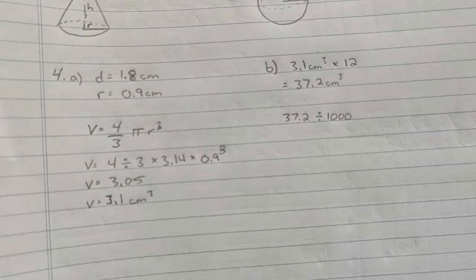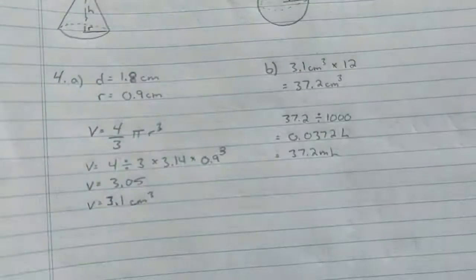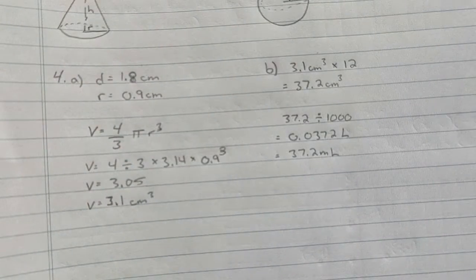So we'll divide that by 1,000 and get 0.0372 liters, which is going to be 37.2 milliliters. So it's 37.2 milliliters of chocolate in our stomach, because it'll probably be in liquid form by the time it gets to the belly. So that's number 4.